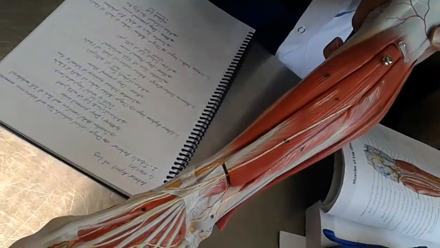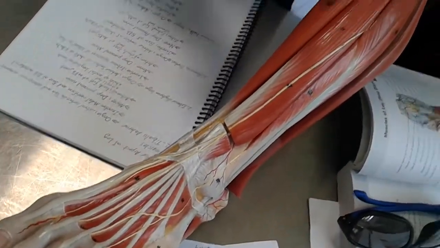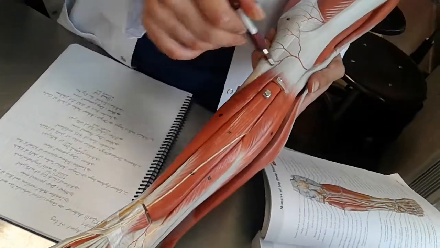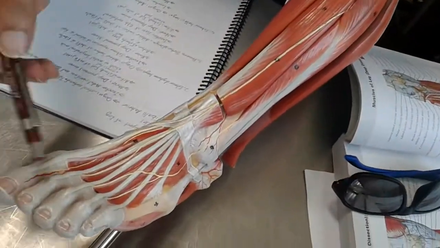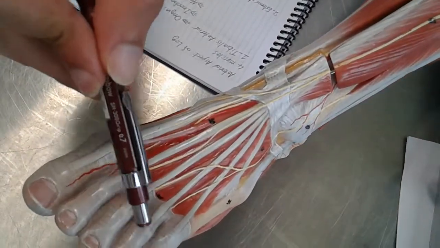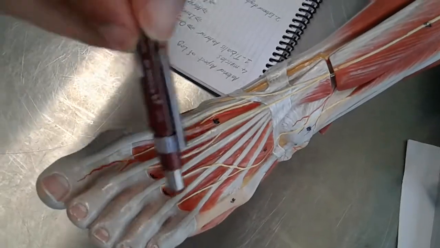We have the second muscle, extensor digitorum longus muscle. This one is the extensor digitorum longus. It has the same origin, but the insertion is the distal end of the second, third, fourth, and fifth phalanges.